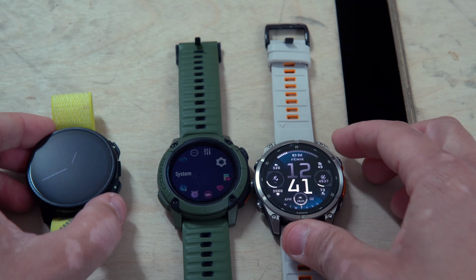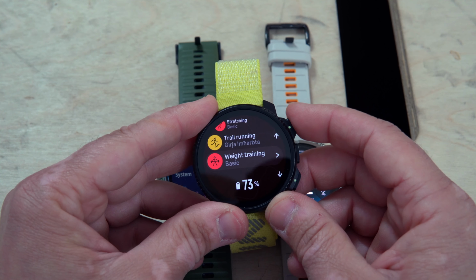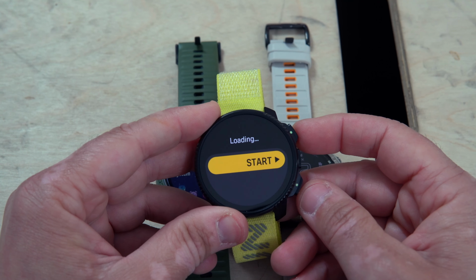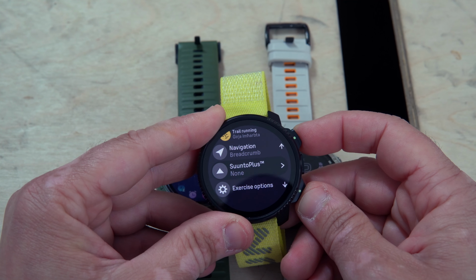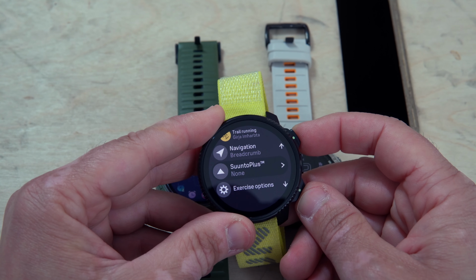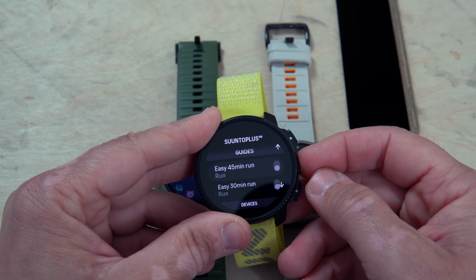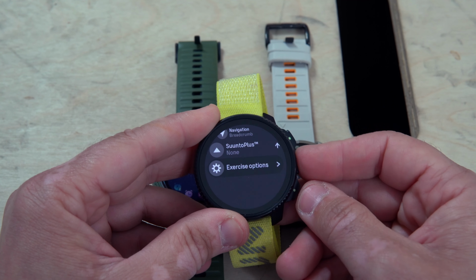Next menu I'm going to show you is the sport menu. Once in Suunto, you can choose the sport. You are presented with an option of the type of sport, navigation, and Suunto Plus, which are like applications that you can add to your particular run. In the case of the Vertical 2, you can enable 3. In the older models, you can enable only 2.